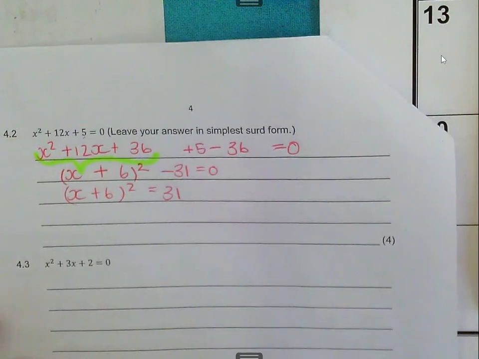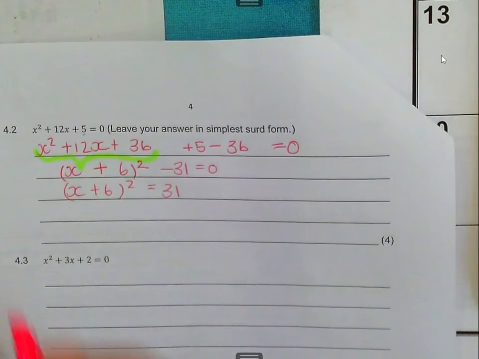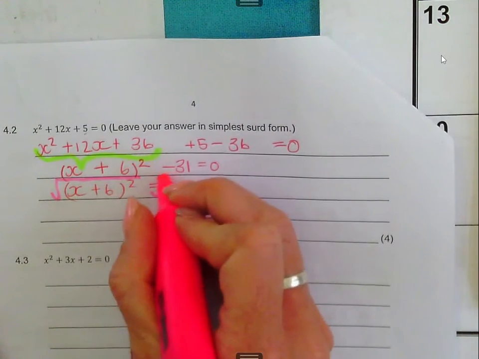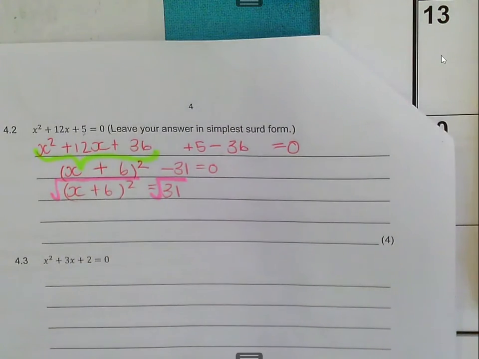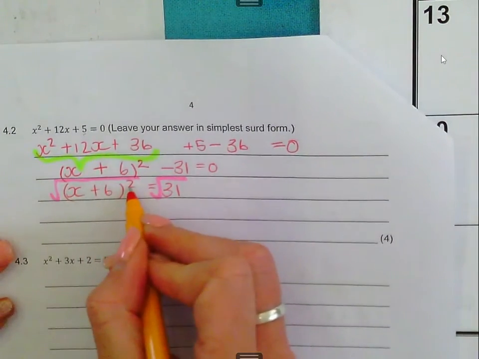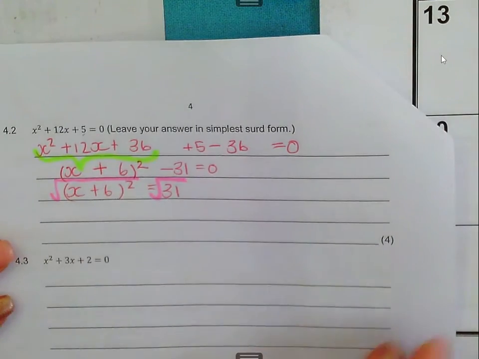Now I'm going to take the square root of both sides, right? The root and the square cancel out, right?